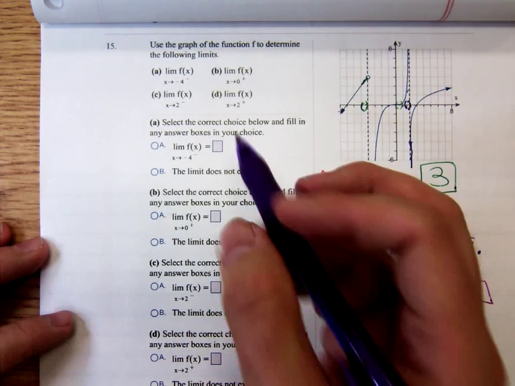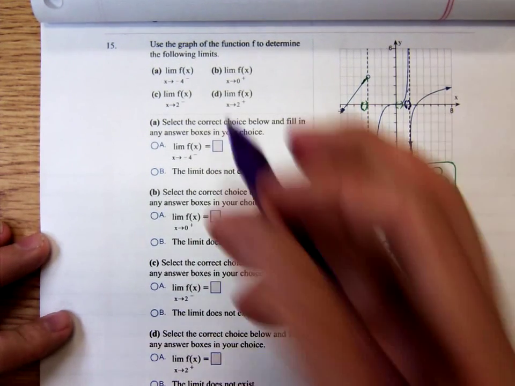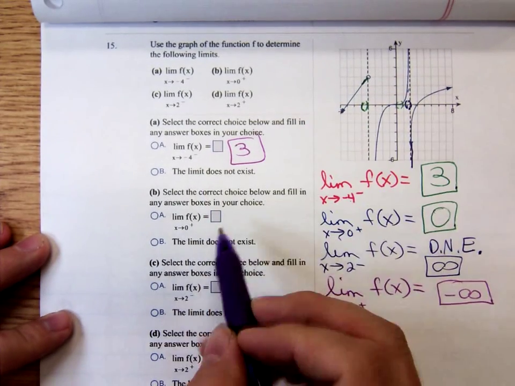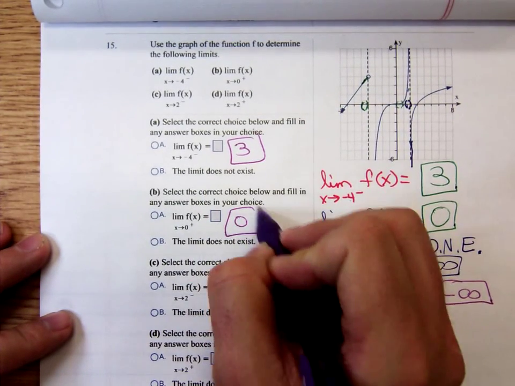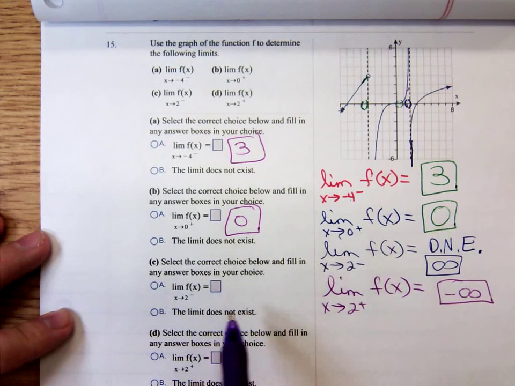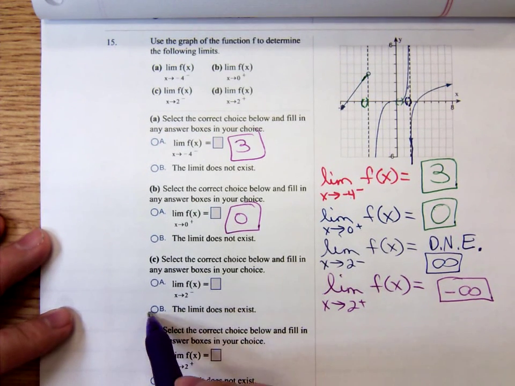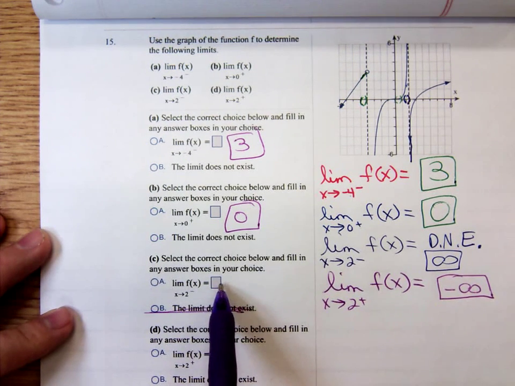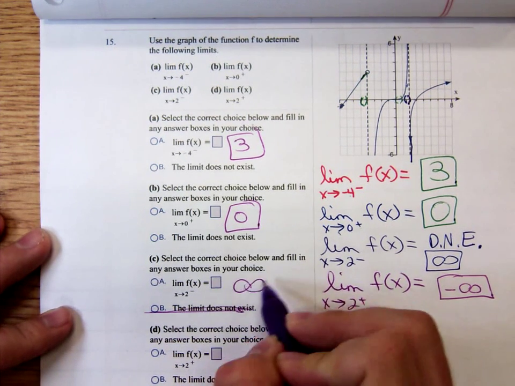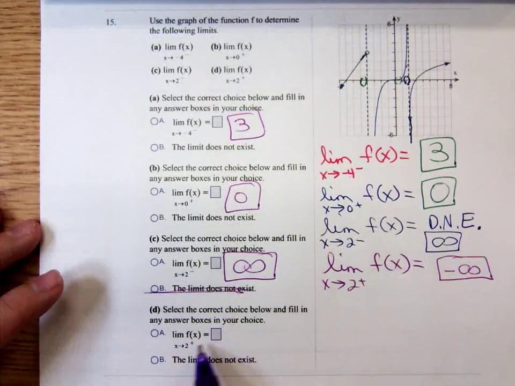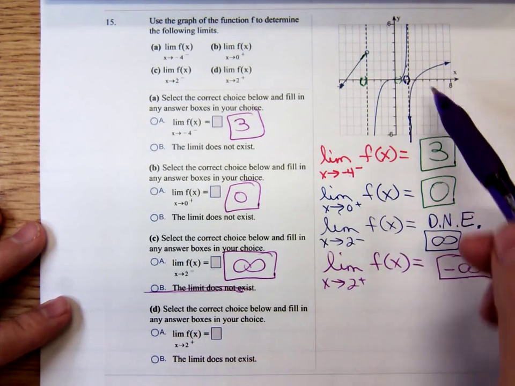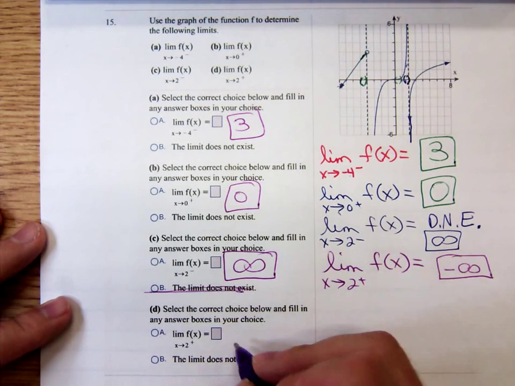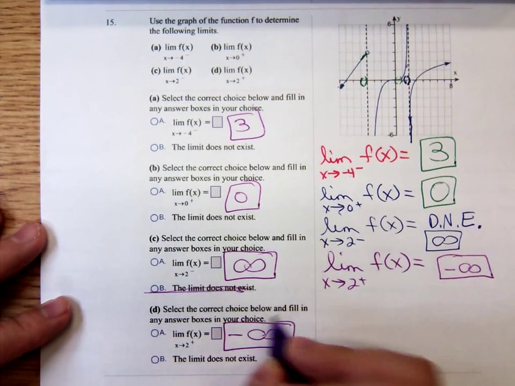So here I'd have a 3. This one I'd have a 0. This one, even though the limit doesn't exist, we can describe what's happening. It's going to infinity. And to the right of 2, right here, it's going to negative infinity.